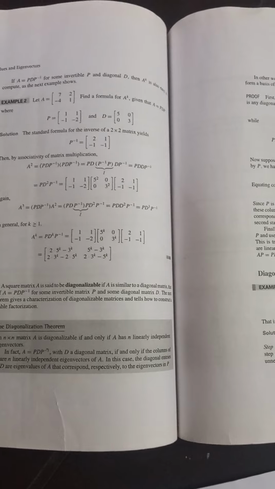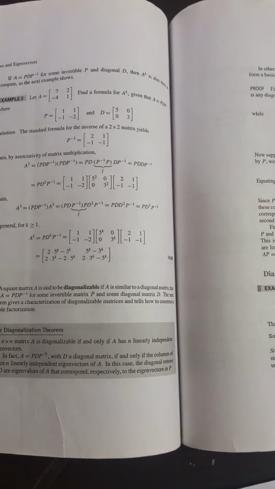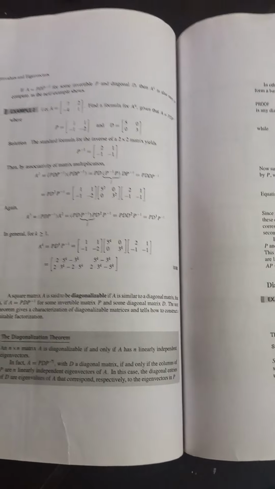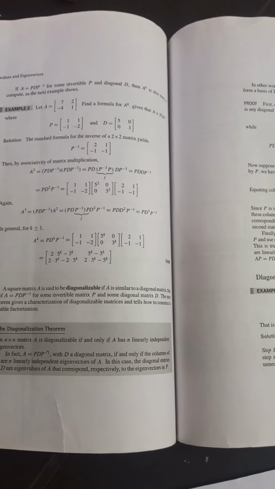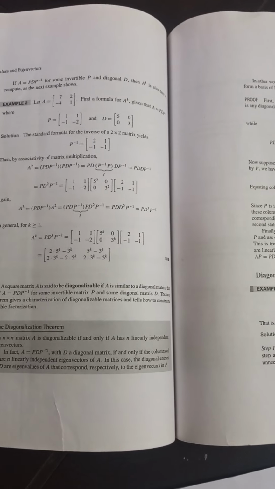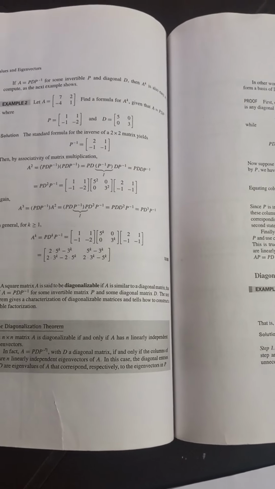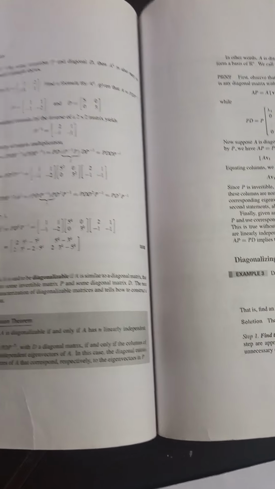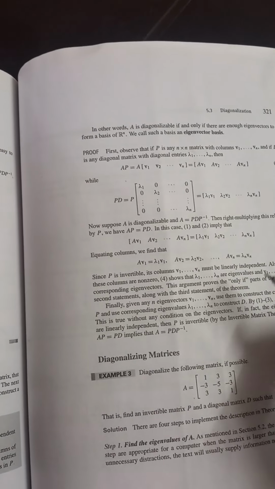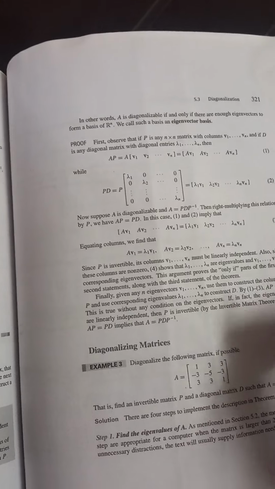A matrix A is said to be diagonalizable if it can be expressed or factorized as A is equal to P D P inverse, where P is an invertible matrix, D is a diagonal matrix, right? And this is the diagonalization theorem that is there in your notebook. Please go through that one. It is a very important concept, important theorem also, right? Based on this theorem, number of problems will come, right?